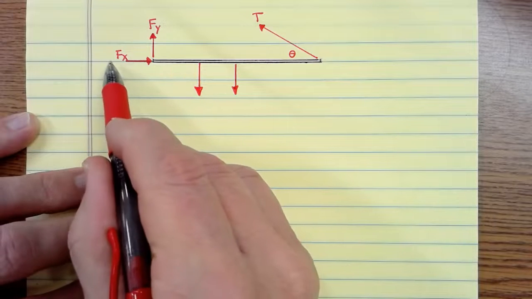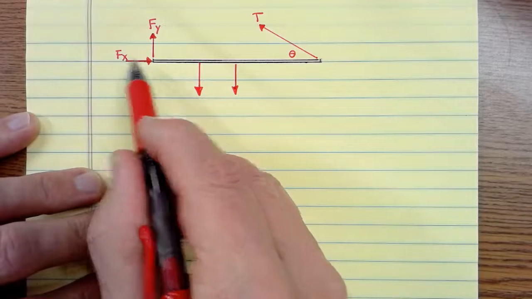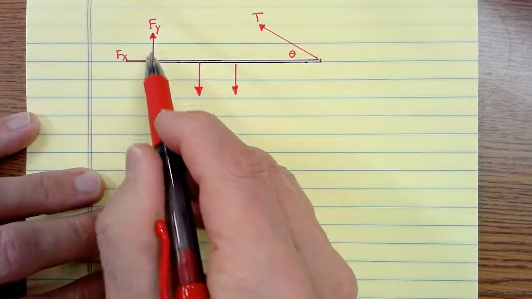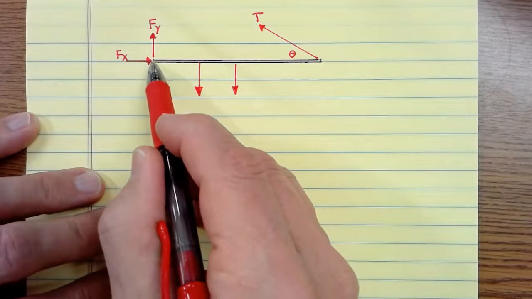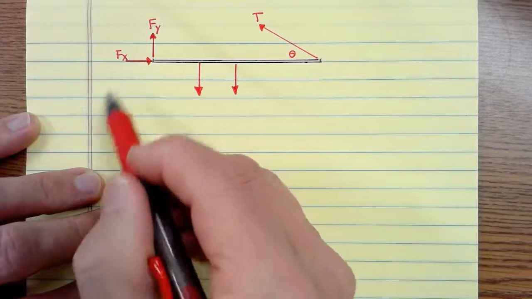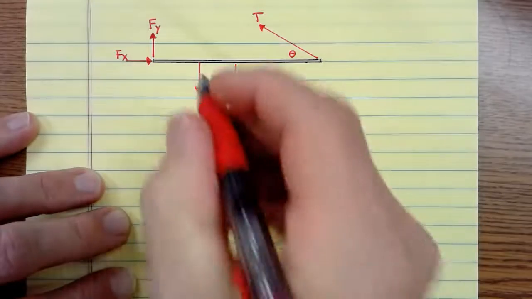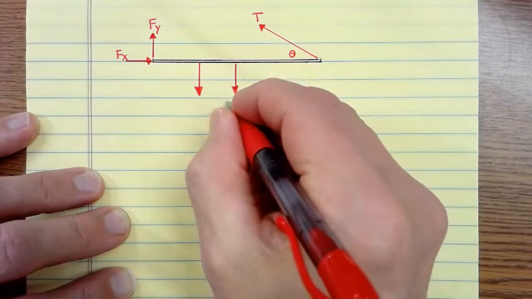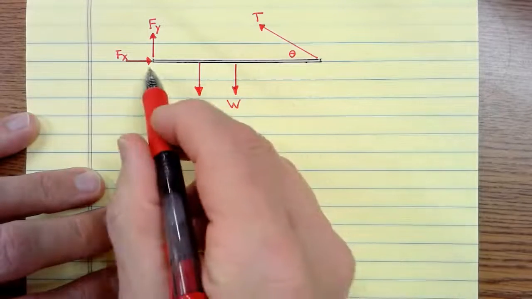So the wall is pushing on it to the right with F of x, but the force that's pushing up on it is friction, because it's only friction between the wall and this bar that keeps the bottom end here from sliding down. So friction acts upwards. And then you have the weight of the bar itself, which acts at its center. That's at L over 2.